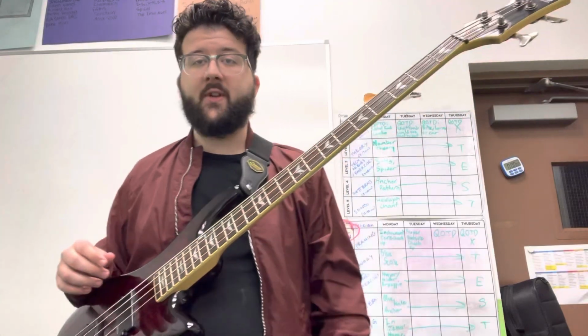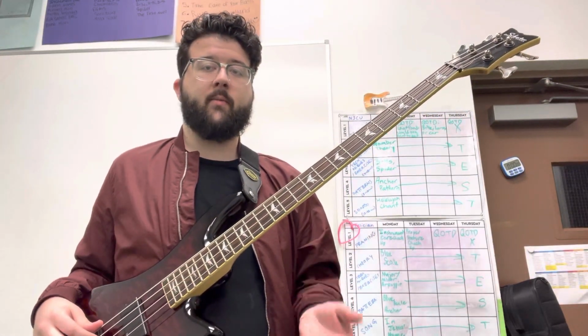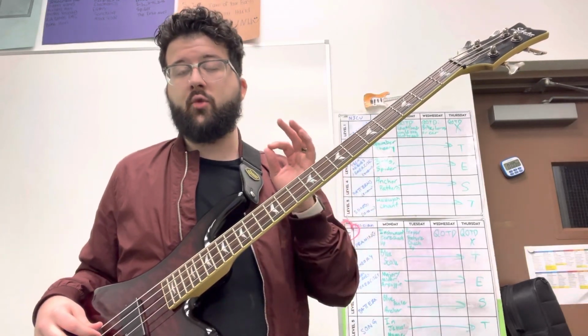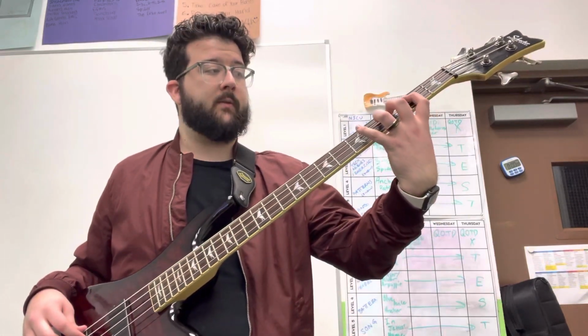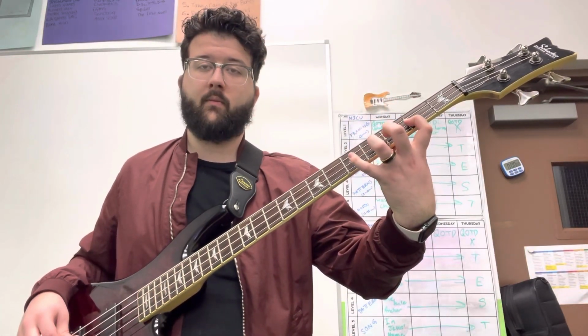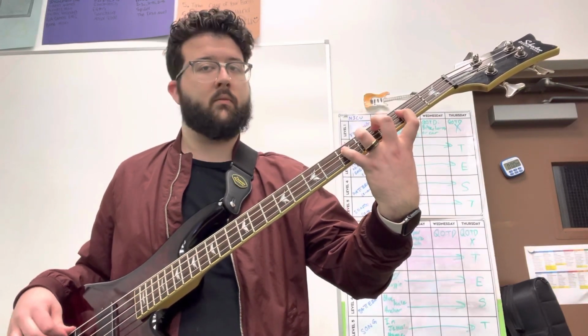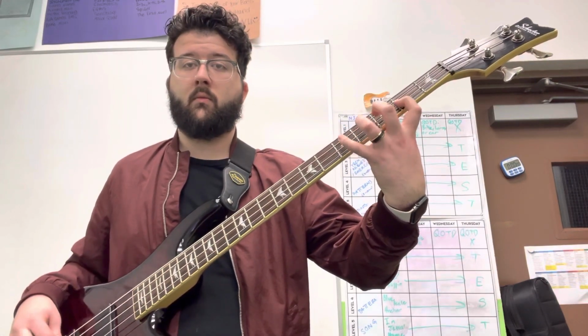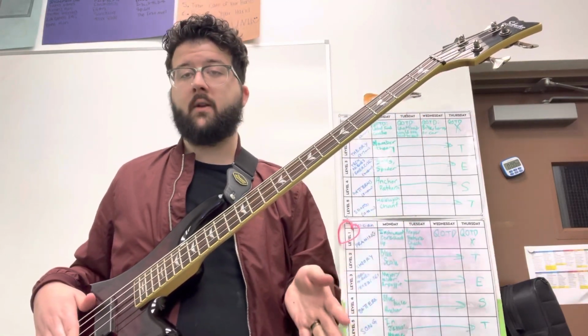Now, with that in mind, the C major pentatonic scale, we'll start there. In terms of numbers, it is 1, 2, 3, 5, 6. Sounds like this. That is the major pentatonic scale.